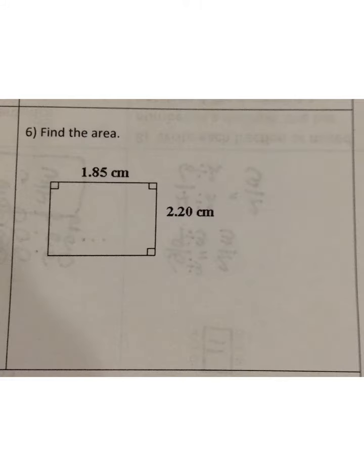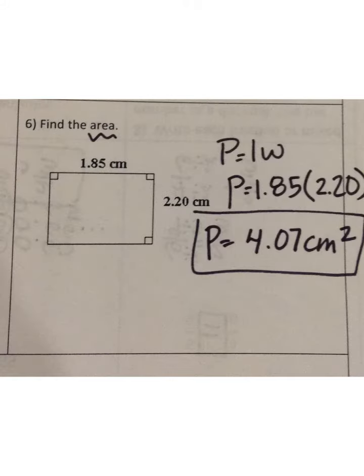Number 6, find the area. Formula for area of a rectangle, again, we're looking for area, how much space it takes up. So it's length times width, and so I did 1 85/100 times 2 20/100, and I got 4 700 centimeters squared.